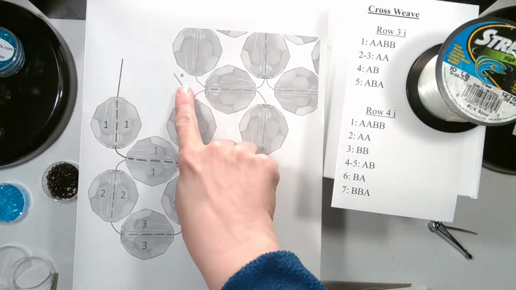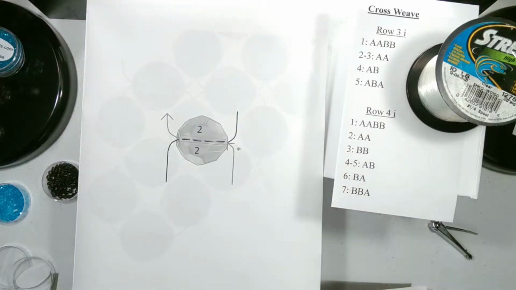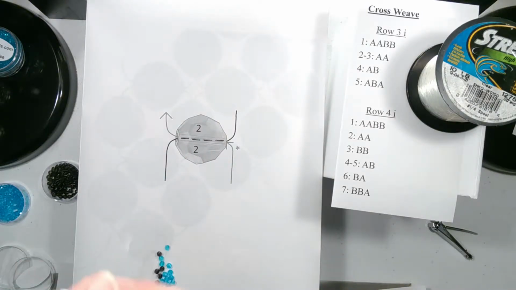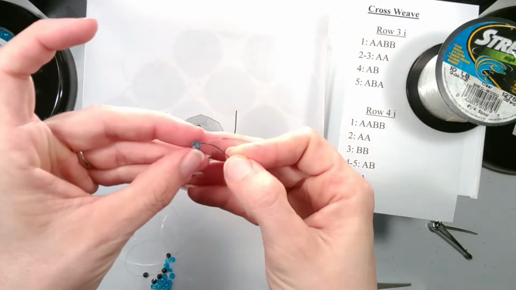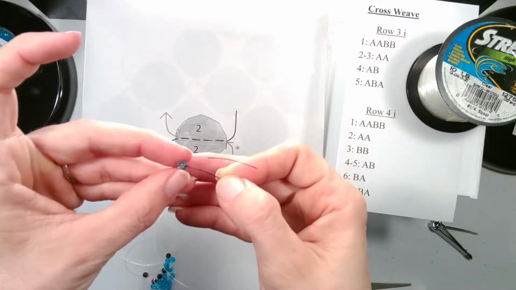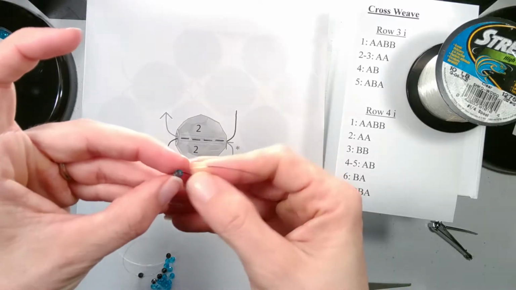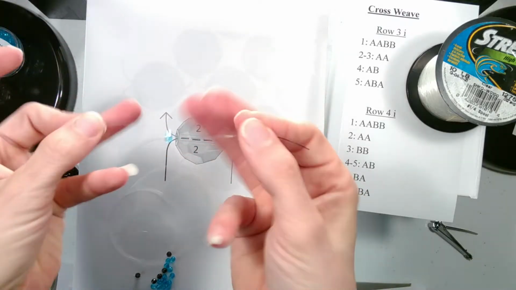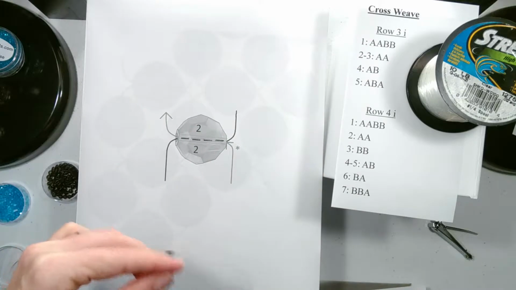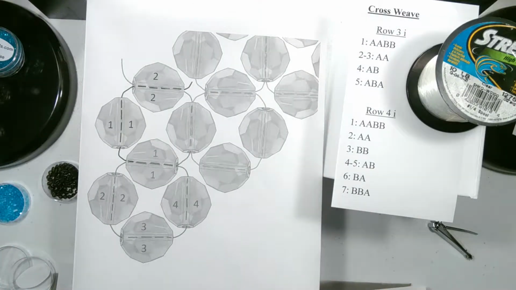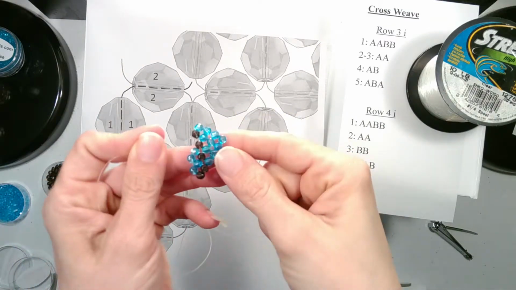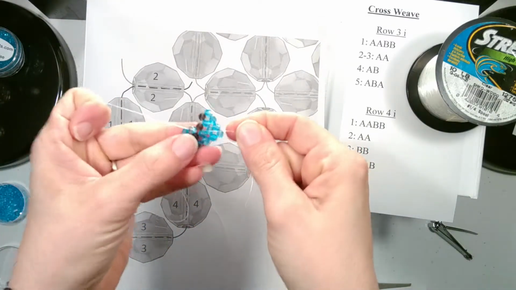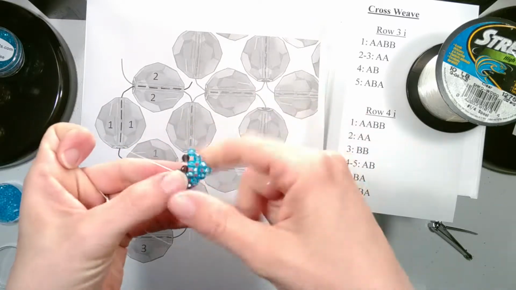And now we're going to take the other string and we're going to cross the second one. So we want to enter from the opposite direction. And we've crossed, and then we slide it down, and there we have our first 2 sets of beads on our row.